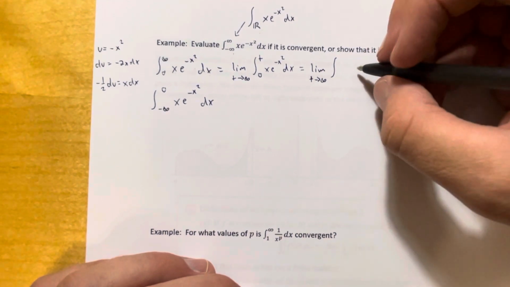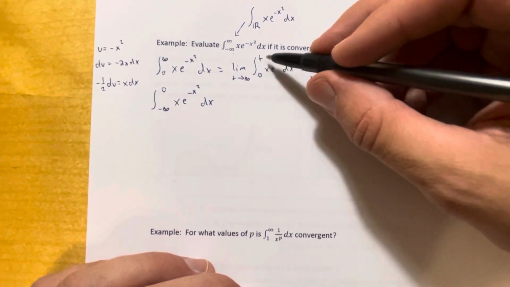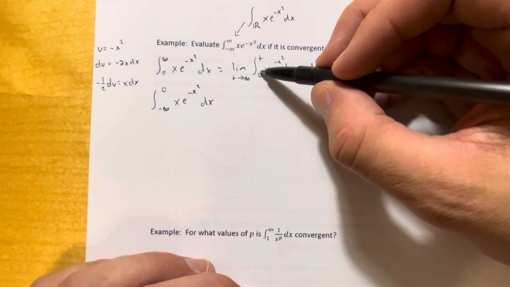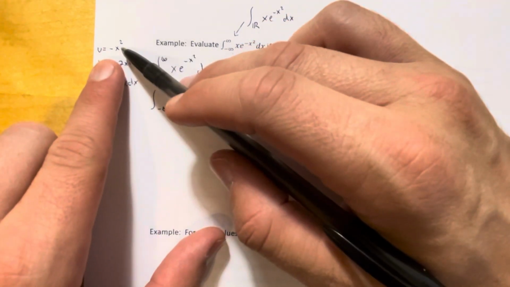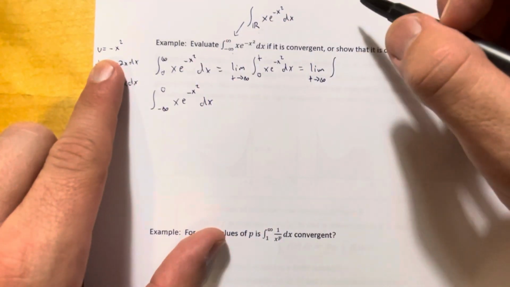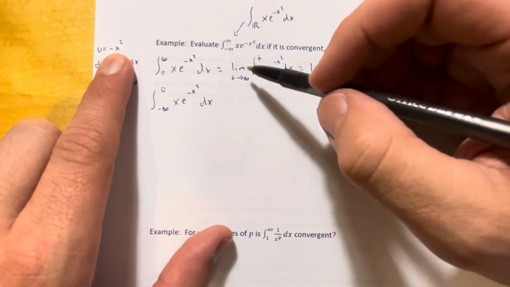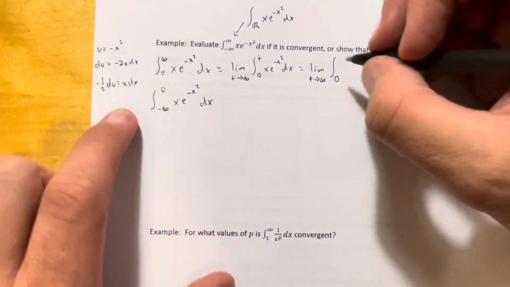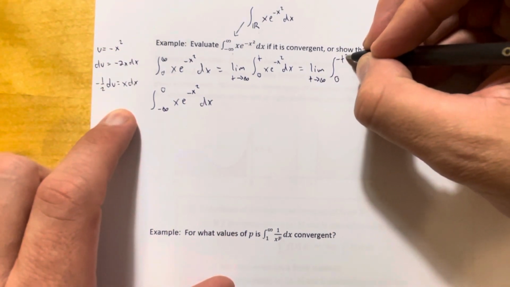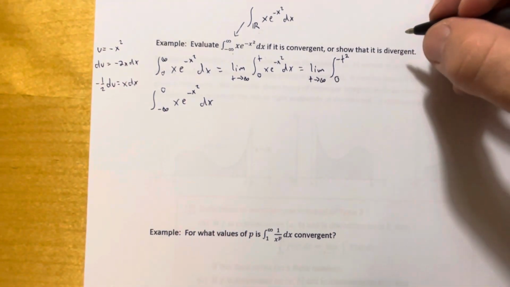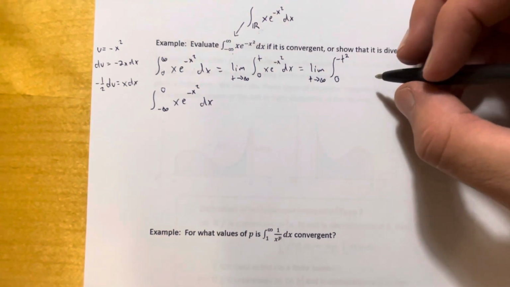Our limits of integration here are x values, but we have to plug them in here to get corresponding u values. If I plug a 0 into this, I still get a 0. If I plug a t into this, I get negative t squared. This is now negative t squared. Okay, that's the way I want to approach that.